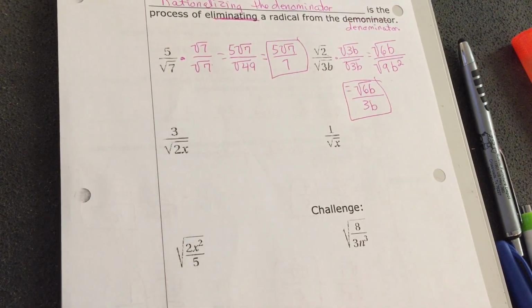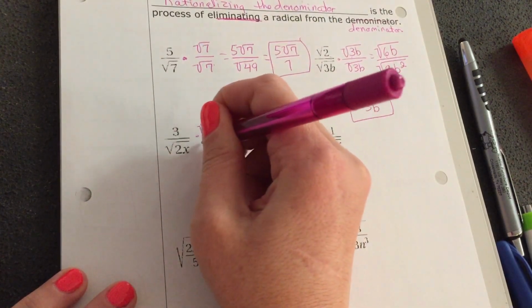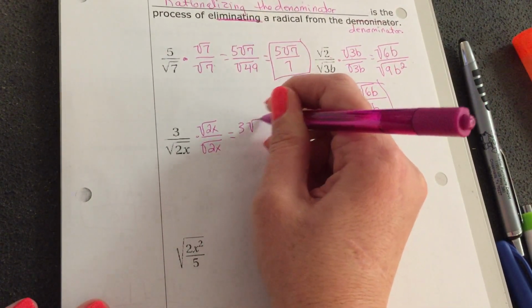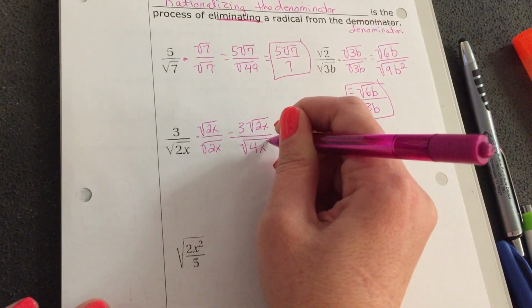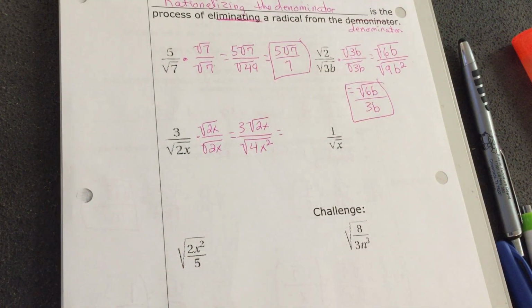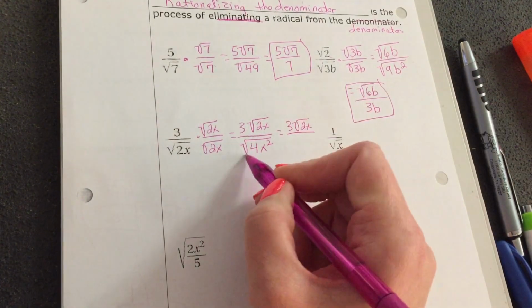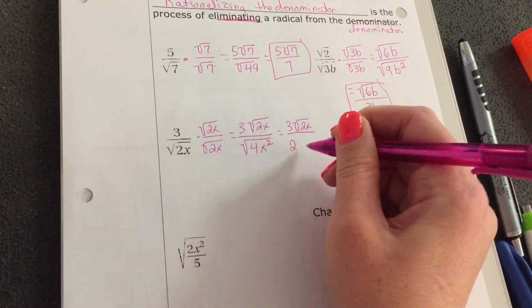Now, let's look at this next one. 3 over 2, square root of 2x. So we're going to say times the square root of 2x over the square root of 2x. All right? So we have 3 square root of 2x over 4x squared. Okay, can I do anything with 2? Square root of 2? Can I do anything with the square root of x? Just x? No. So I'm left with 3 square root of 2x over, what's the square root of 4? 2. And then what's the square root of x squared? X.